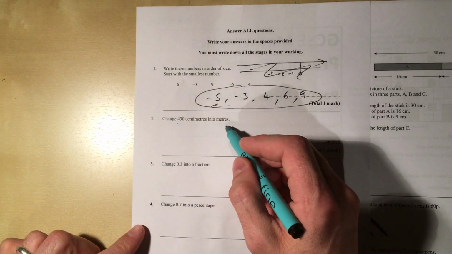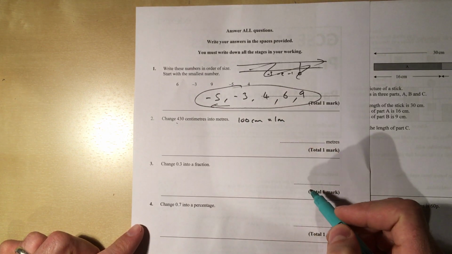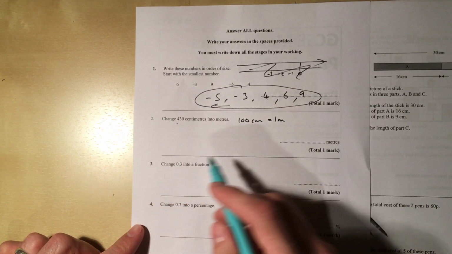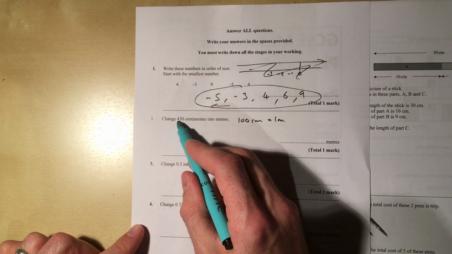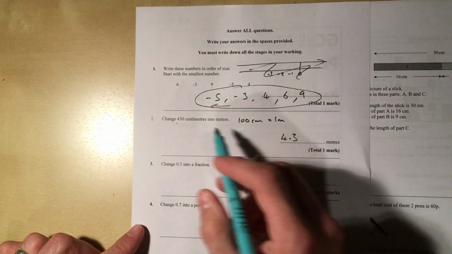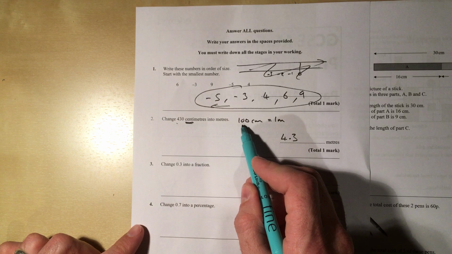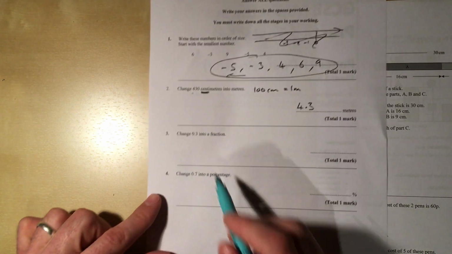430 centimetres into metres. Well, there are 100 centimetres in 1 metre. So that means 400 centimetres is 4 metres. So it's just over 4 metres, 4.3 metres. We need to divide by 100, because it's centimetres, 100 centimetres in a metre.